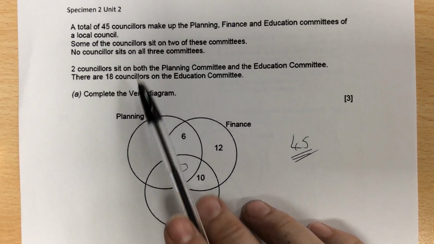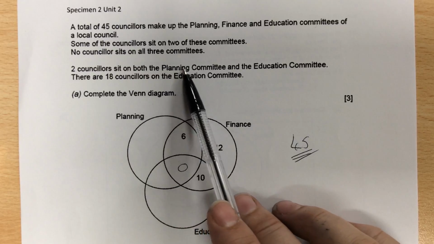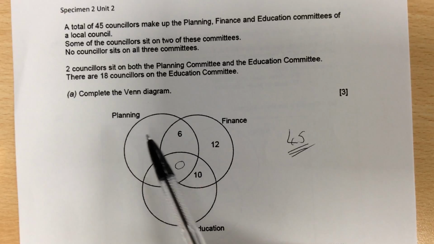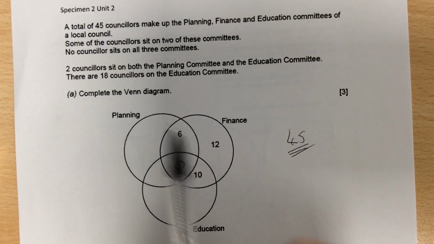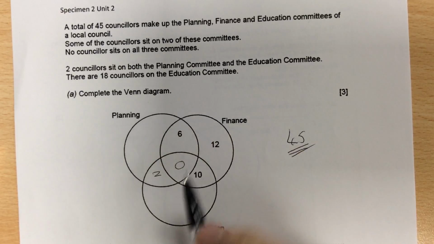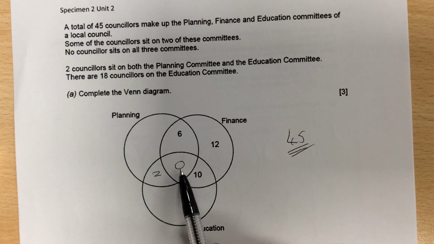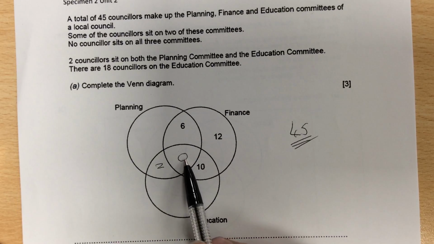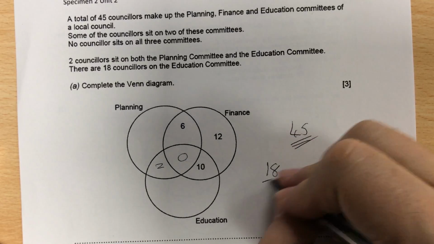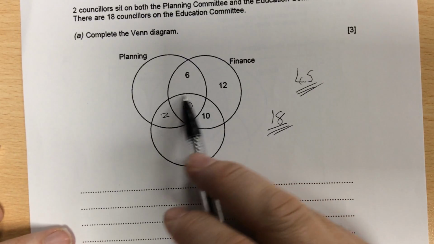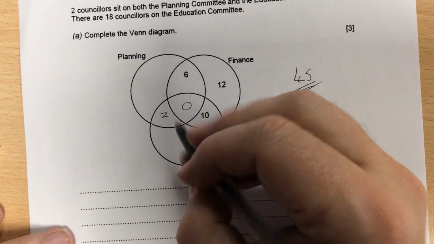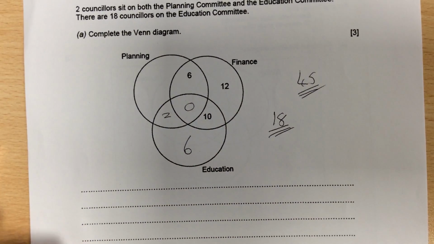Right, 2 councillors sit on both the planning and the education committee. So planning and education, where this one meets is here. Even though this is common to planning and education, this one's got finance attached as well, so that's why that's a 0. There are 18 people on the education committee. So there's 18 in this circle. 10 add 2 is 12, add 0 is 12. So that means there's 6 people missing who are on the education committee.